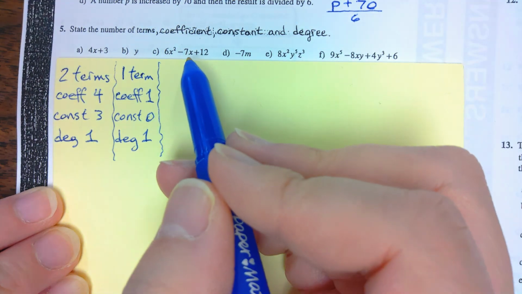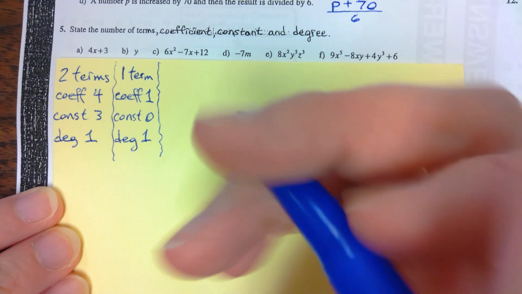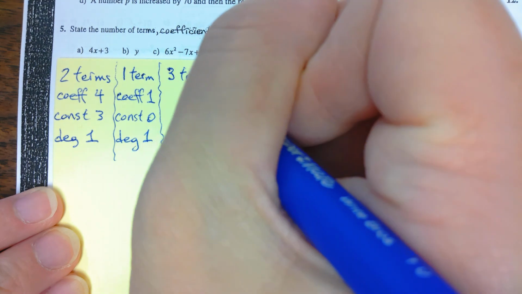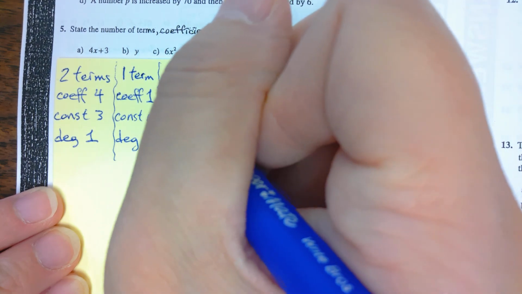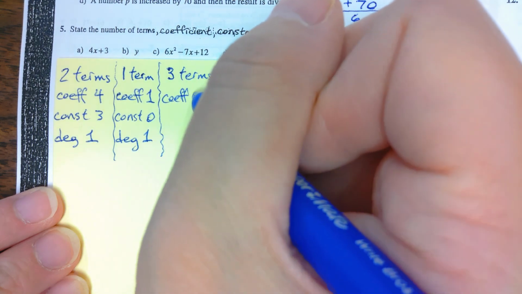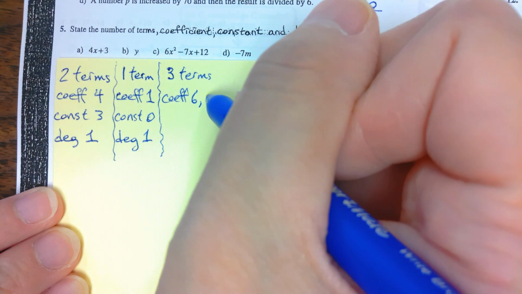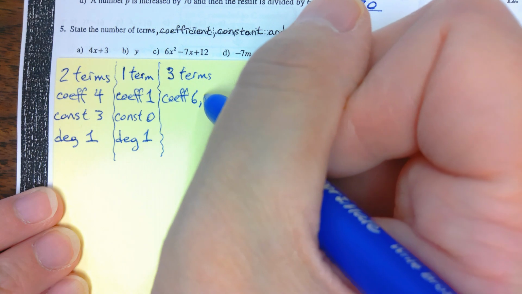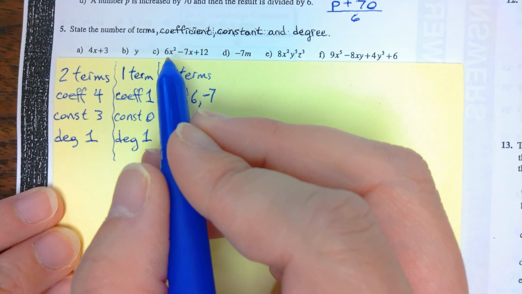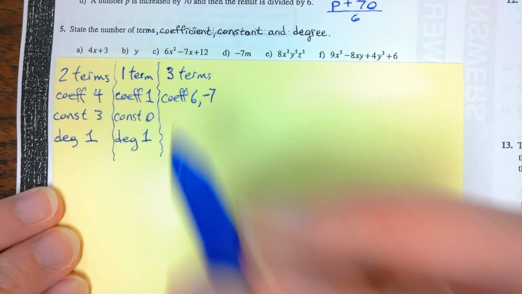Alright. This one. Okay, Sam, can you tell me all of them? So there's first 3 terms. Good. The coefficient is 6. Okay, coefficient. Is that the only coefficient? No, there's also 7. Oh, wait, minus 7. -7. Good job. Remember, coefficients have no x, but I have 2 terms right here. So this is a coefficient. This is also a coefficient.